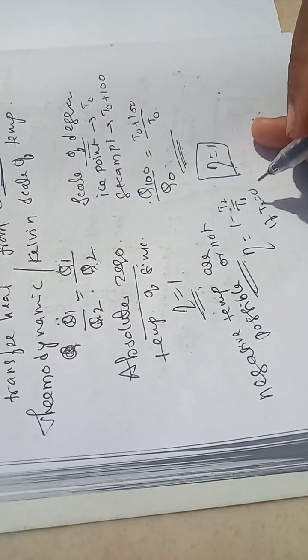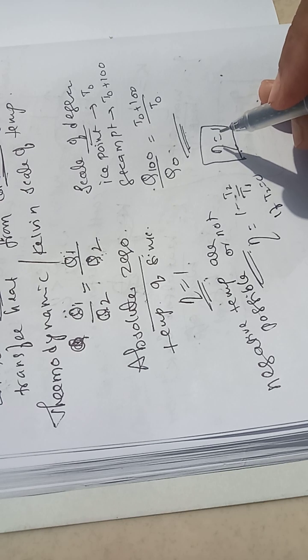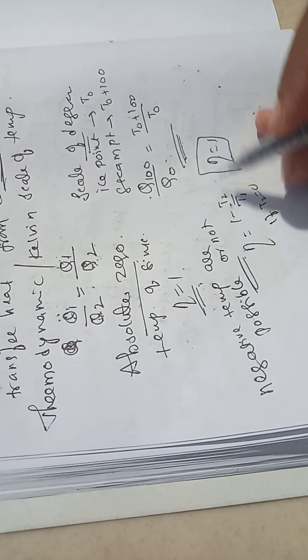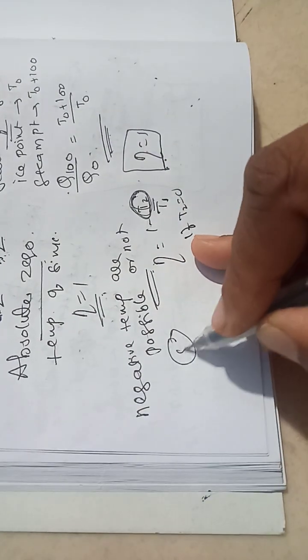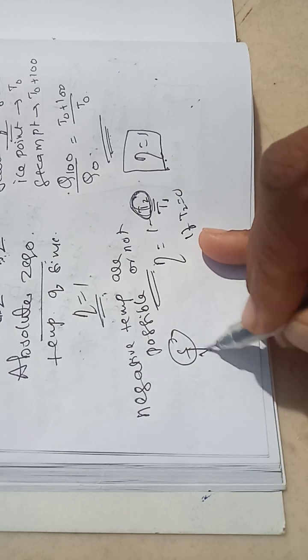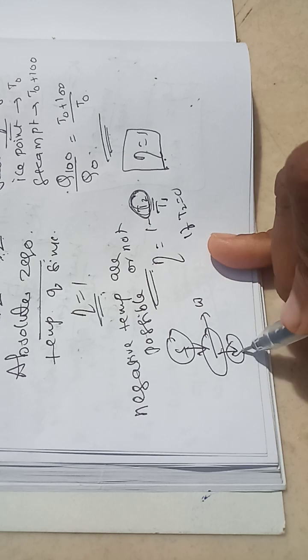If a sink at absolute zero were available, the heat taken from the source would be converted into work. A source absorbs the heat, converts it to work, and rejects the remaining to the sink.